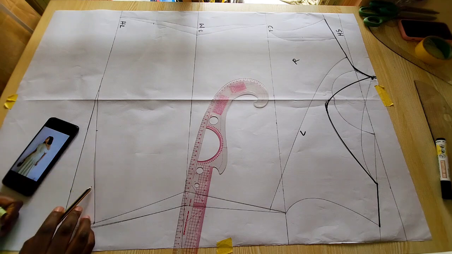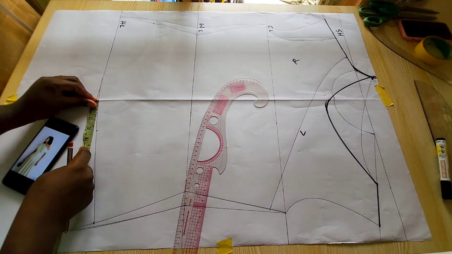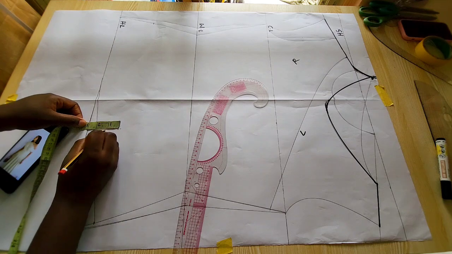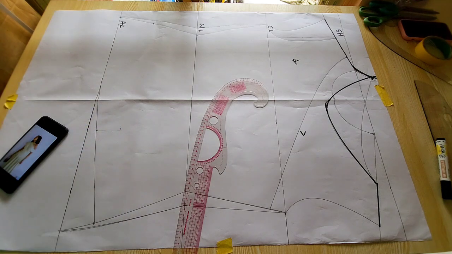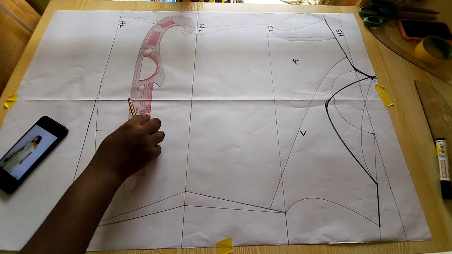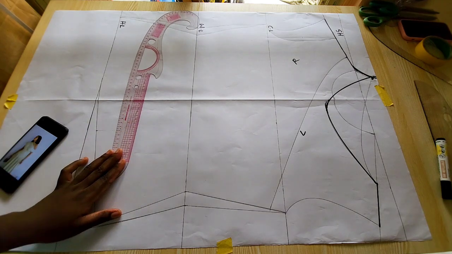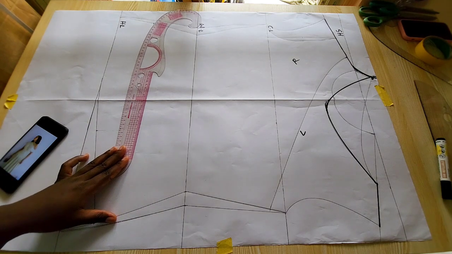So from the center front at the end of the hip line, I measured 3 inches and then I came up by 2 inches or 1.5 inches, whichever you prefer. Then you're going to connect from the points that you marked on the side, connect it to that point that I marked on the left side.